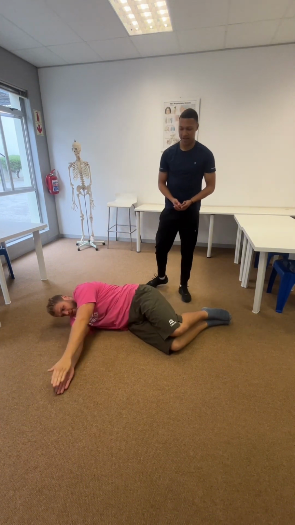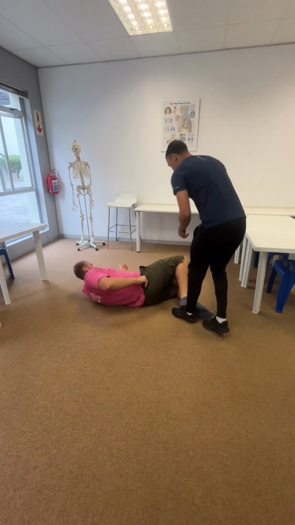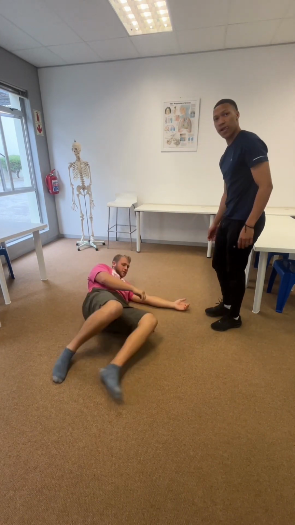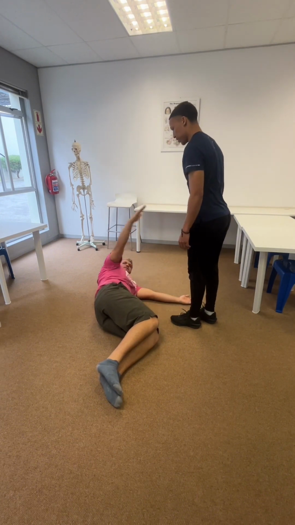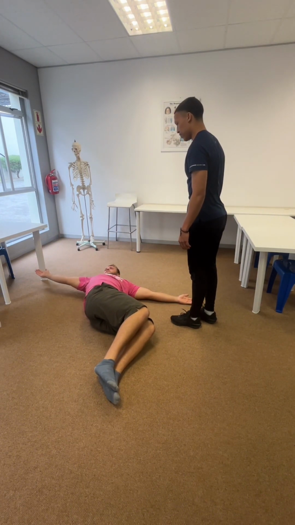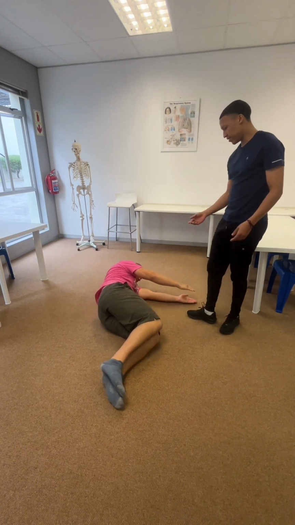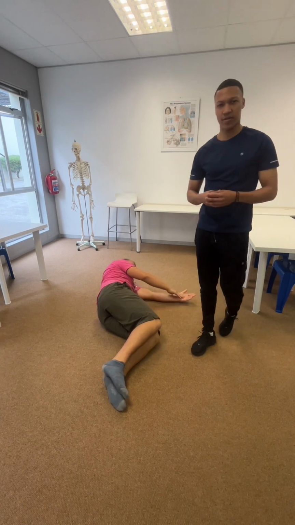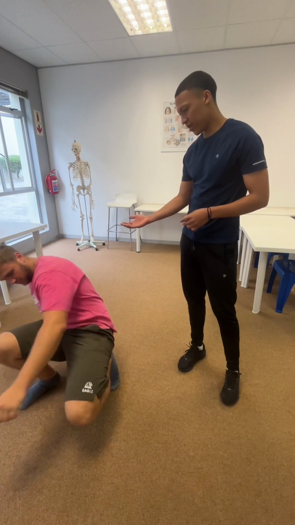In this case, my swimmer couldn't touch the floor with his hands, nor his shoulders. As well, in this test you have to test both sides, so test both the right arm and the left arm. As you can see again, neither his shoulder nor his hand is touching, so I would give him a 0, as well as his knees are lifting at the same time.